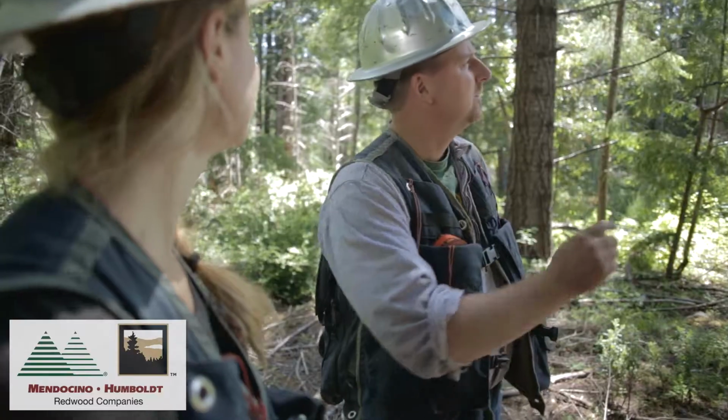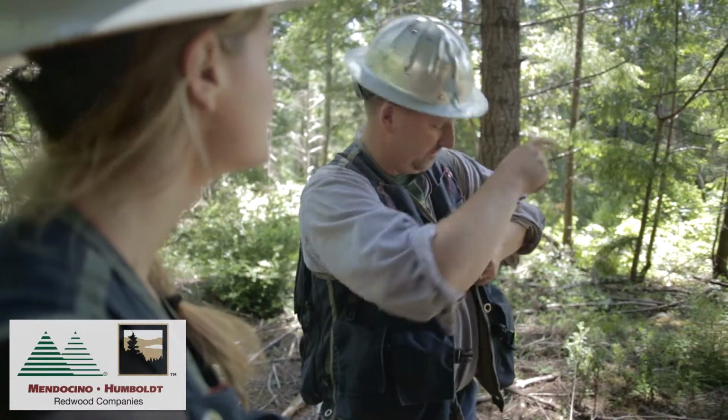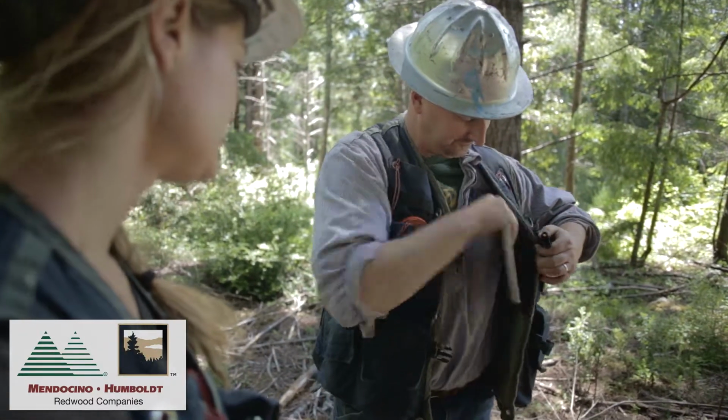Once a timber harvest plan is in place, we are tasked with identifying which trees will be harvested and which trees will remain in a process referred to as timber marking. The first thing we do is review the prescribed silviculture as stated in the timber harvest plan.